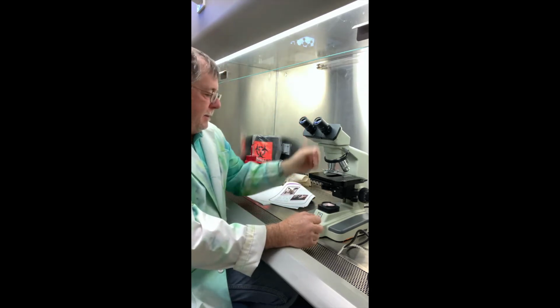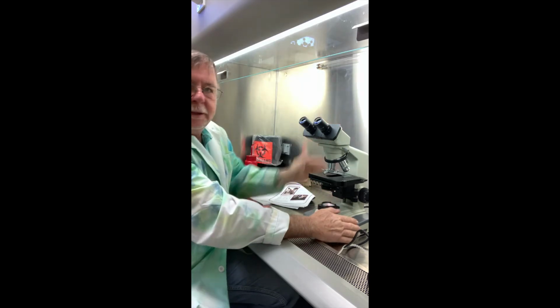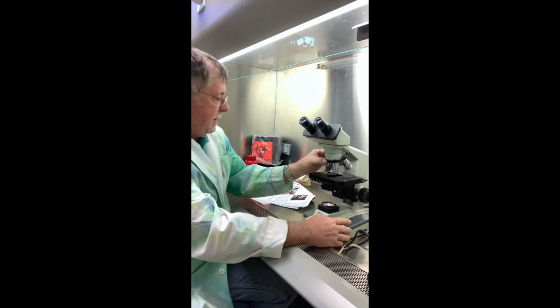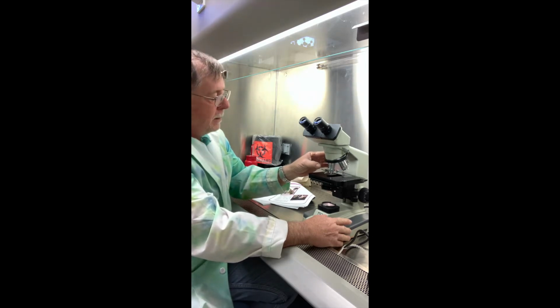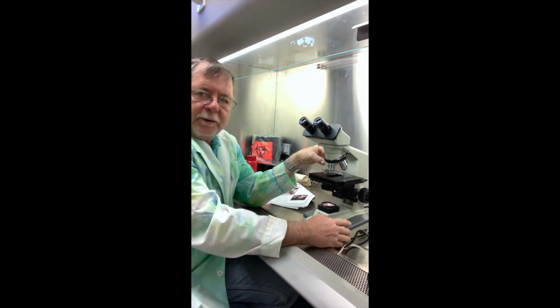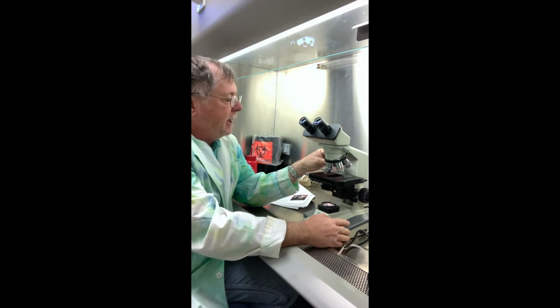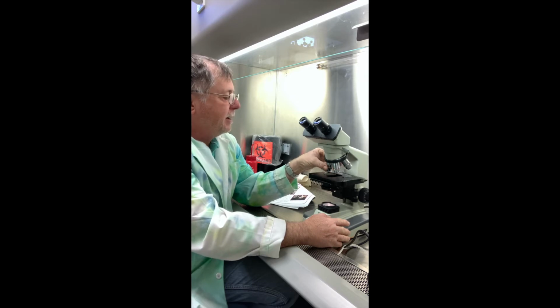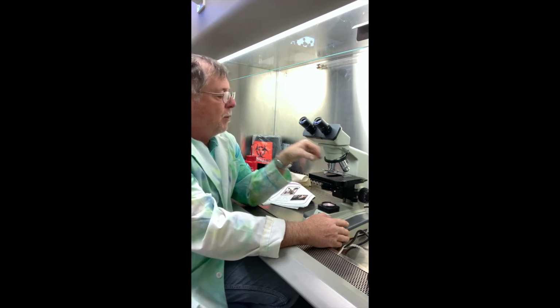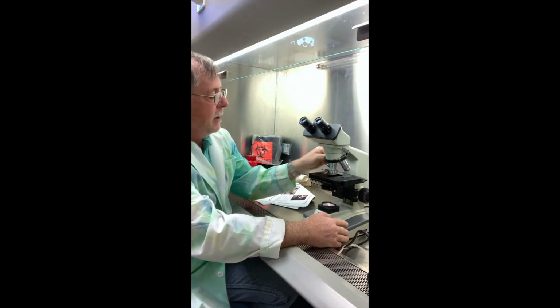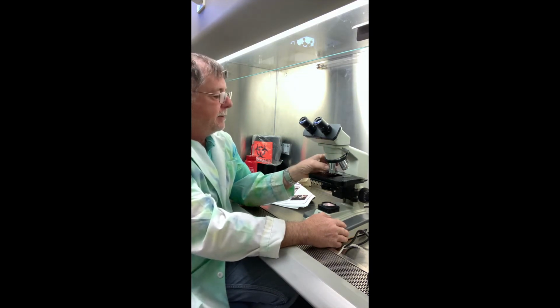Okay. This is the base. Down here, this is the arm. This is the nose ring. And the nose ring has below it 4 different lenses. They're called objective lenses, and they have a multiplication factor. So the shortest one is a 4x, and then there is a 10x, and then a 40x, and then a 100.